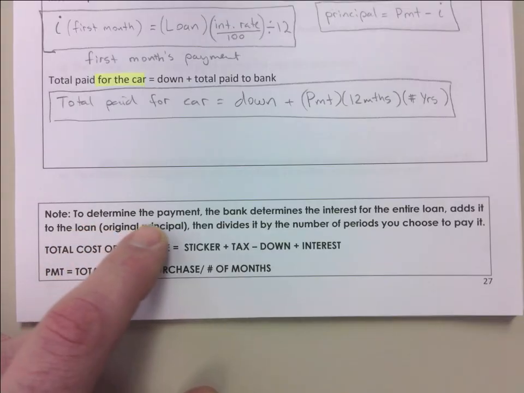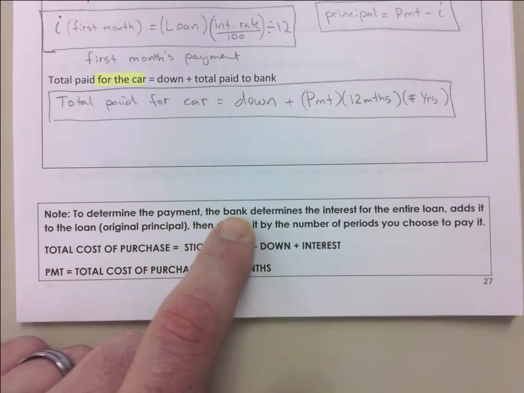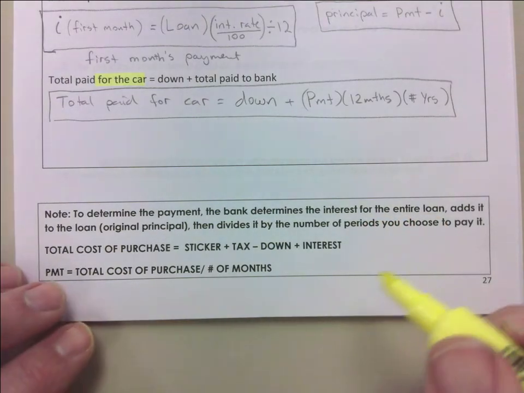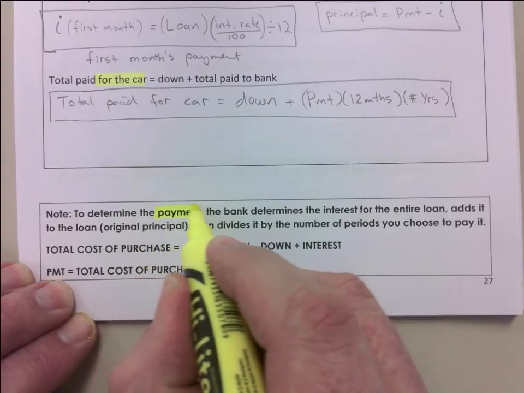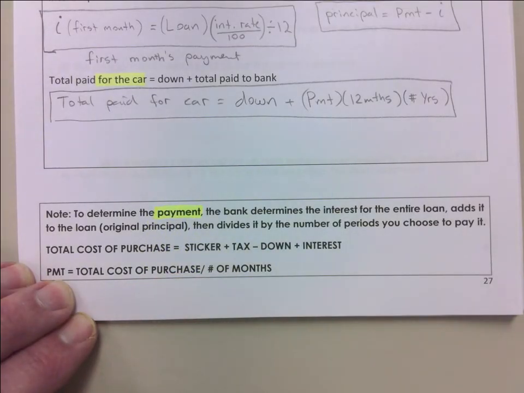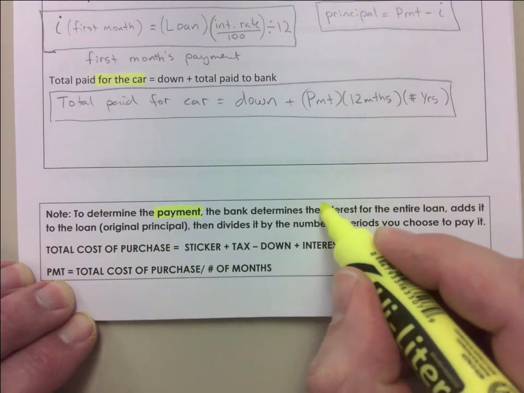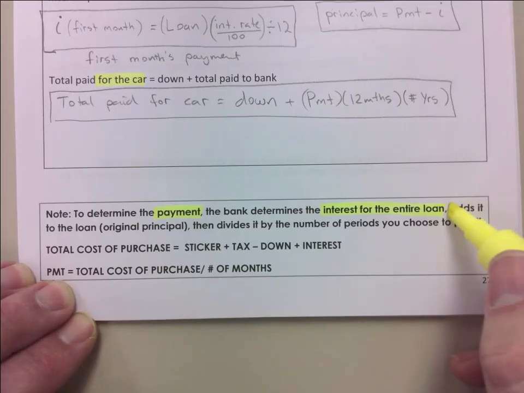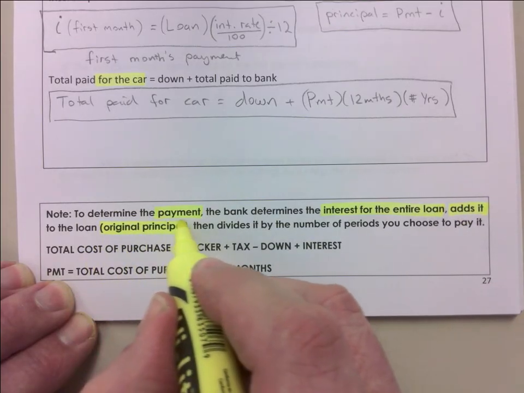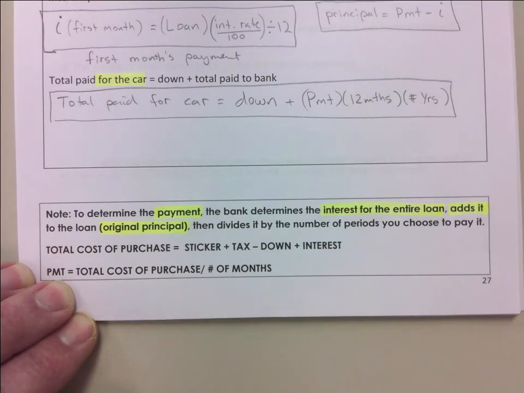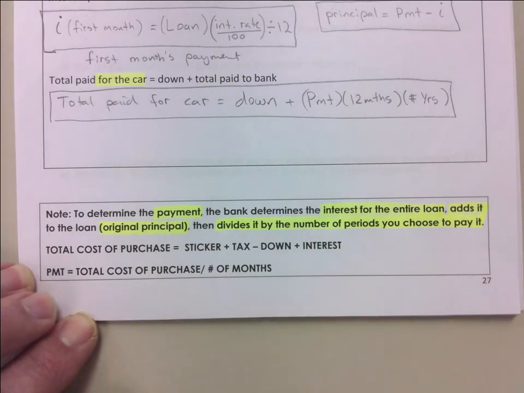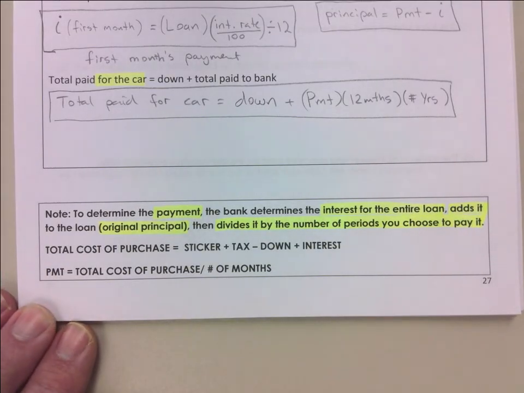Note, to determine the payment, the bank determines the interest for the entire loan. If you want to think of your payment in a certain way, it's the interest for the entire loan. Then the bank adds it to the original price, original principal, and divides it by the number of periods you choose to pay it. This would be an addition to all your formulas there.